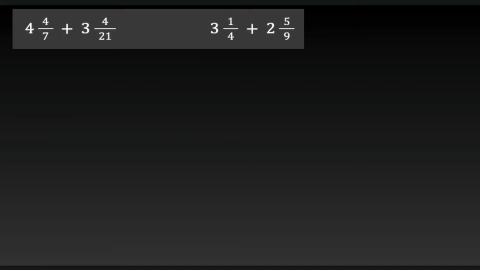So here we have the mixed numbers 4 and 4/7 plus 3 and 4 over 21. So we actually have to take a look at the whole numbers. We have the whole numbers 4 and 3, right? So let's go ahead and rewrite this so that I'm not marking up the original problem here. So 4 and 4/7 plus 3 and 4 over 21. So what we're going to do is move these numbers out of the way. We're going to do that by adding them together, and that gives us 7. Okay, so now we do not have to worry about the 4 and the 3.